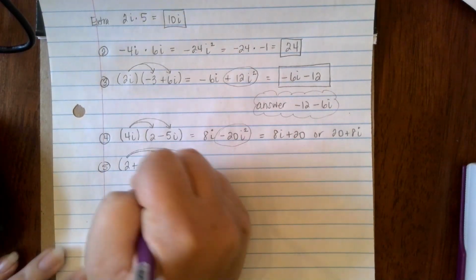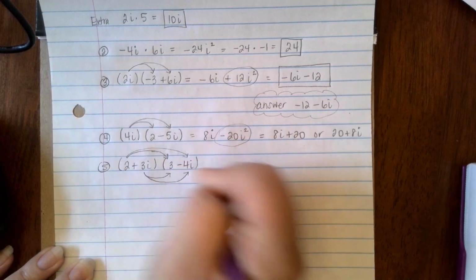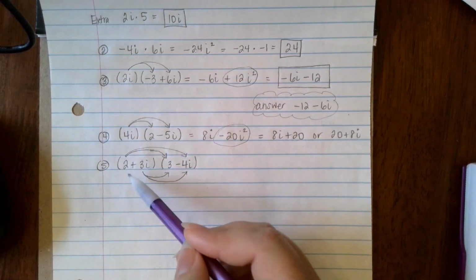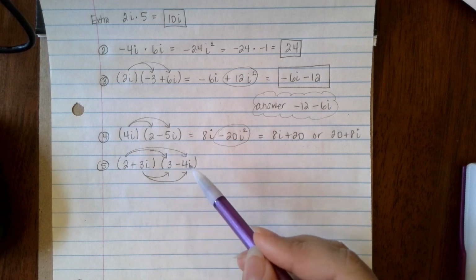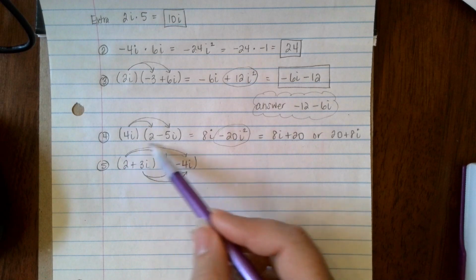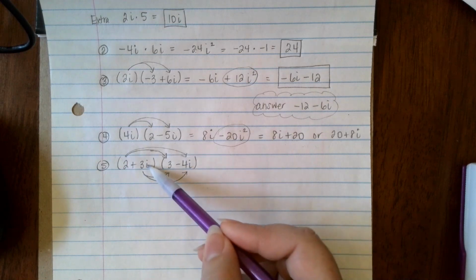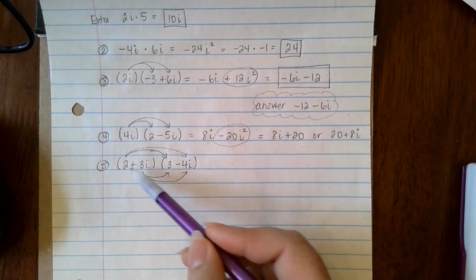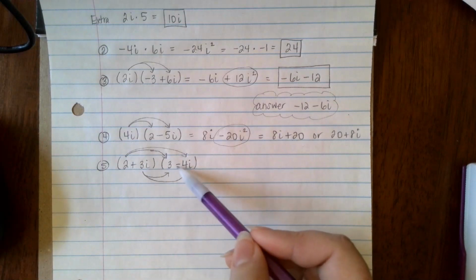3i times 3 and 3i times negative 4. Essentially, the only thing that's happening is each of these numbers on the left are going to distribute and multiply with each of these numbers on the right. So the 2 is going to multiply with the 3 and the 4i. The 3i has to multiply with the 3 and the 4i. Each one of these numbers has to multiply with each one of those numbers.